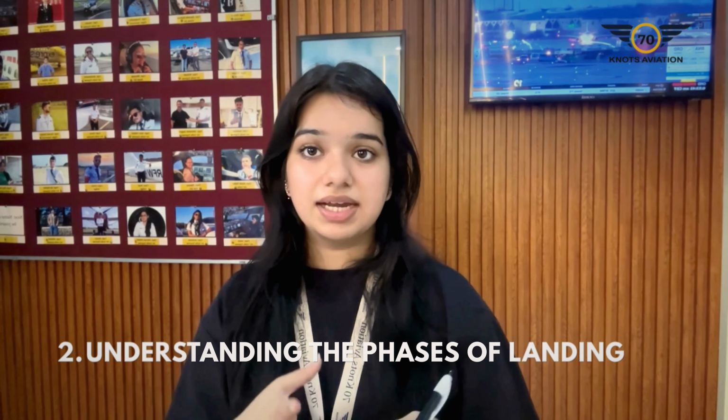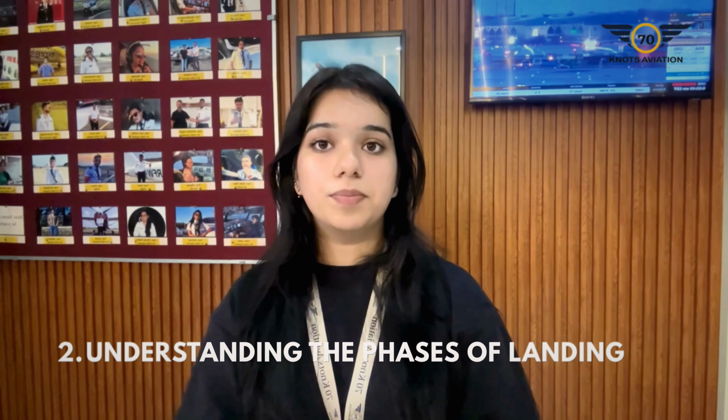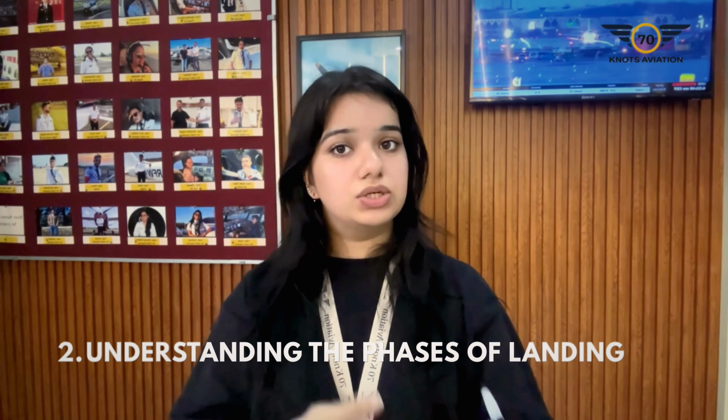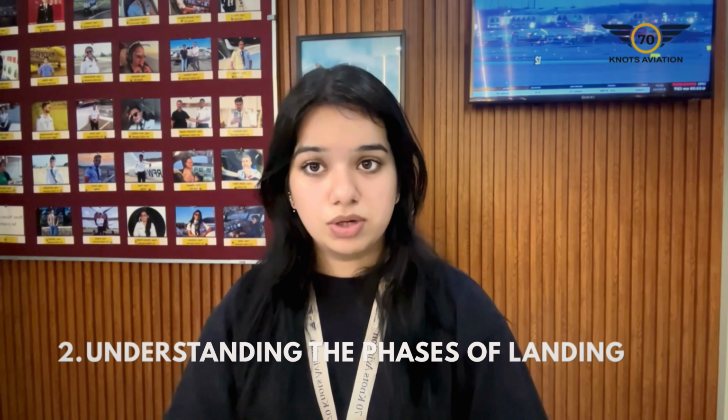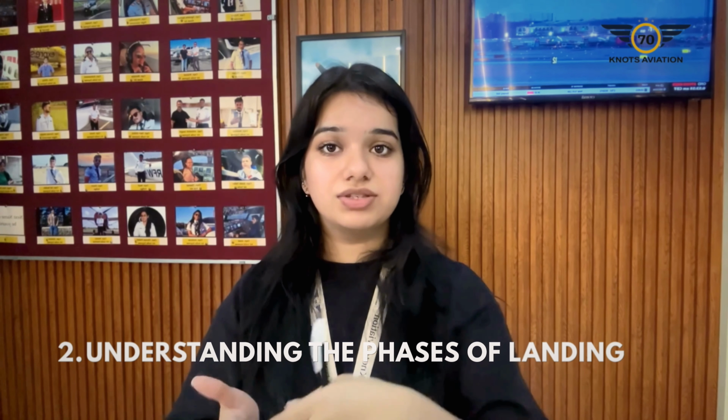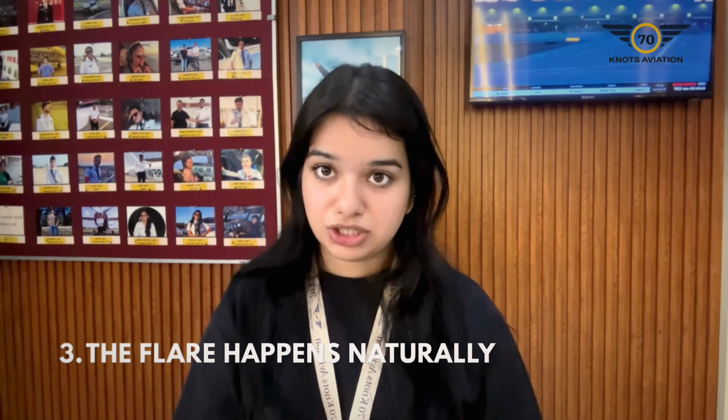Number 2 is understanding the 3 phases of landing. A proper landing has 3 phases. Number 1 is the approach. A stable approach makes a good landing. Number 2 is the roundout, where you level off, and number 3 is the flare, which is transitioning into landing attitude.